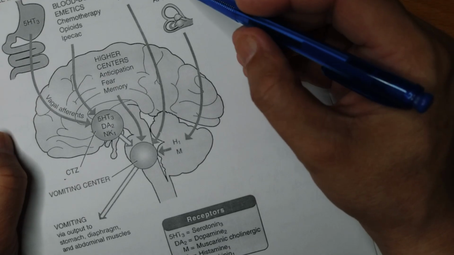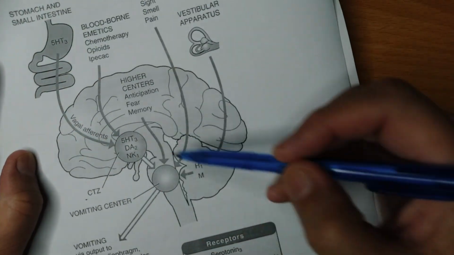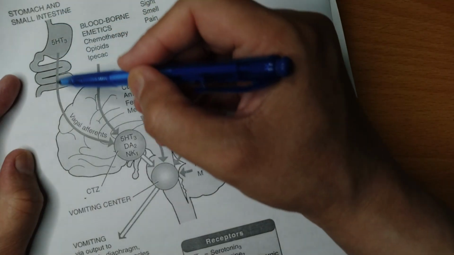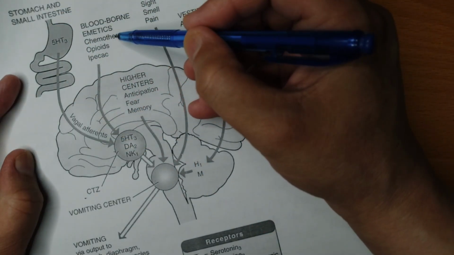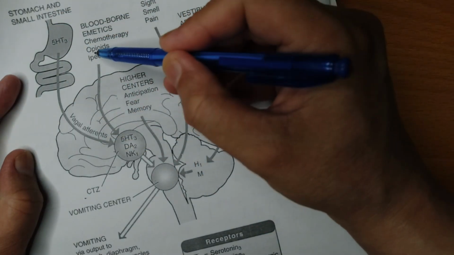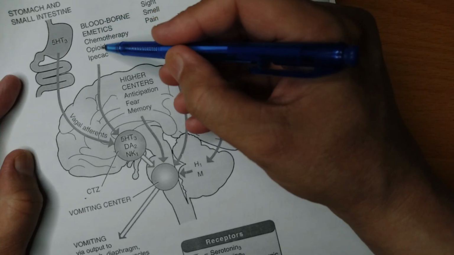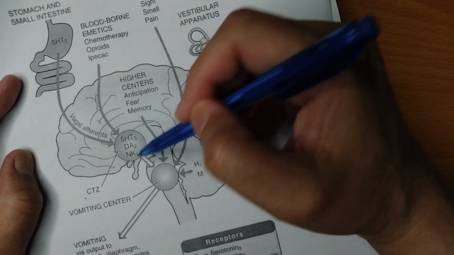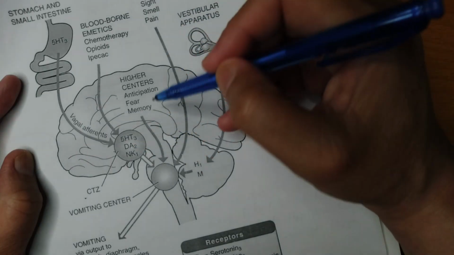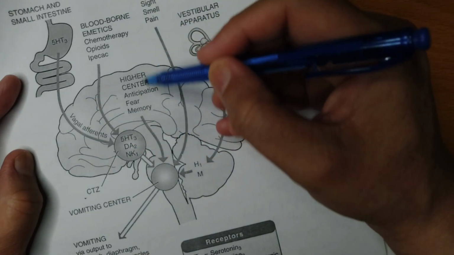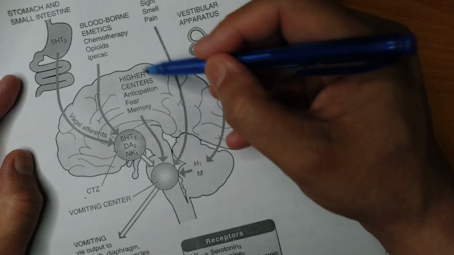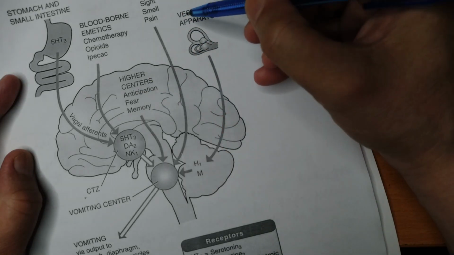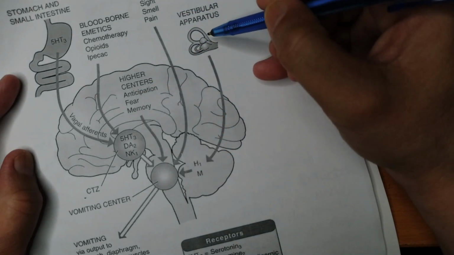All the information from these receptors is conveyed from the stomach, and the blood-borne emetic agents like chemotherapy drugs, opioids, and ipecac, etc., are detected by the chemoreceptor trigger zone receptors, and higher centers, fear, memory, pain are detected by the cerebral cortex, with sensory input from sight, smell, and pain, and the vestibular apparatus, the nerve endings from the utricle.